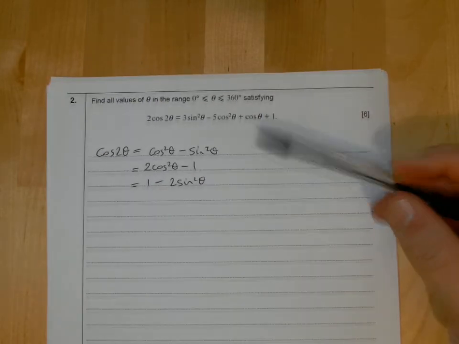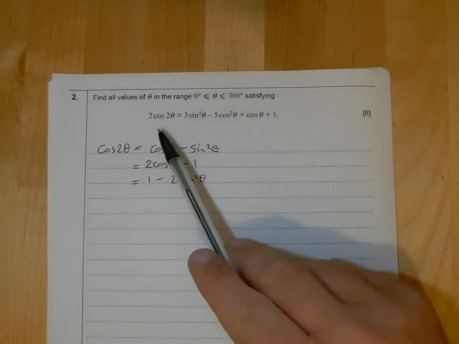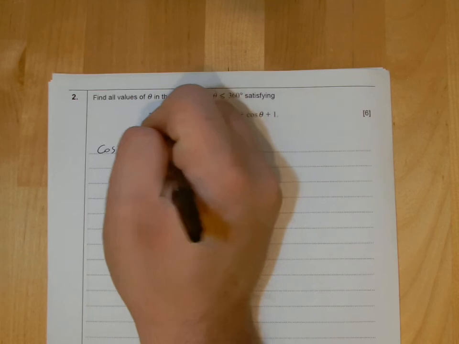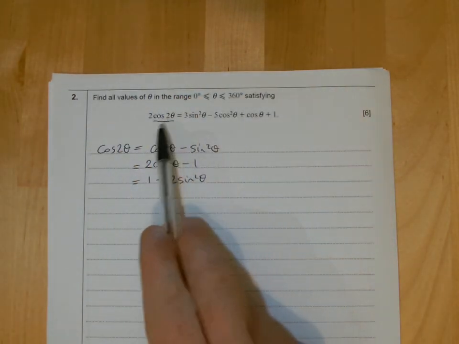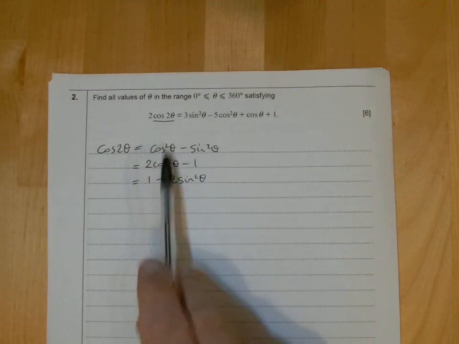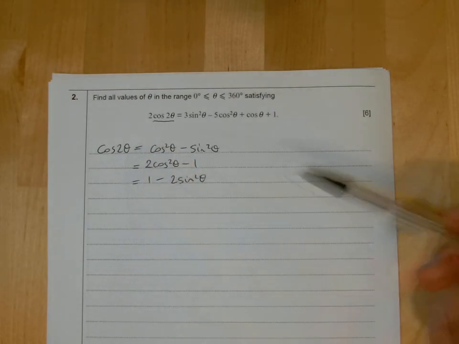Okay, so we've got a trigonometrical equation involving a double angle. There, you can see cos 2 theta. When we solve this, we need to replace that with the results that we've got for cos 2 theta. Now there are three possible results, so you have to decide which one.